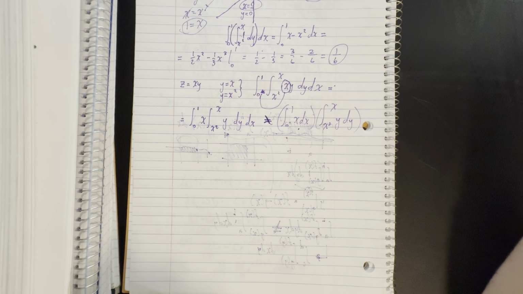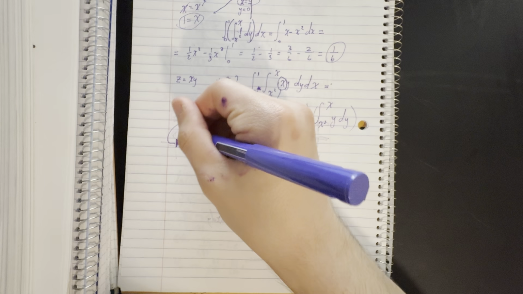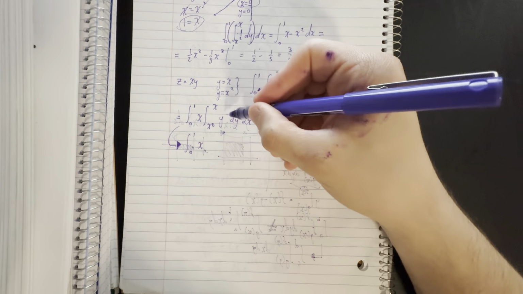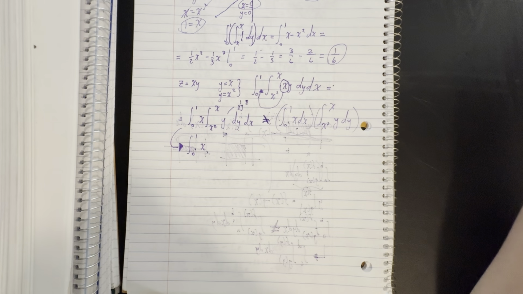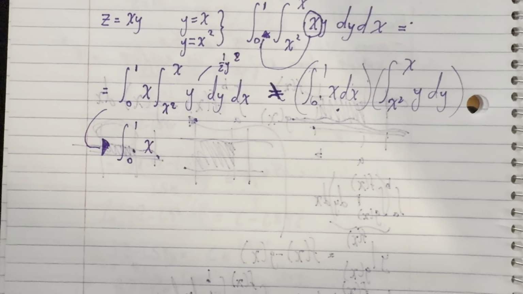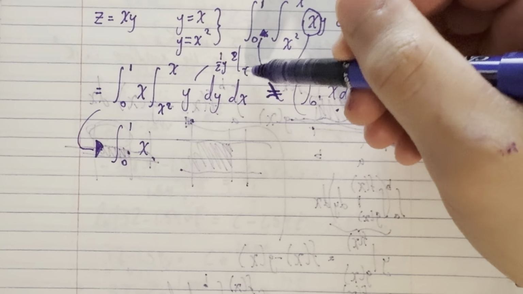Okay. All right, so rather, if we do our innermost integral, we're going to get, well, what is this? This is going to become half y squared. All right. Maybe I'll zoom in a little bit so you get the full page. Okay. And he's going to go from x squared to x.